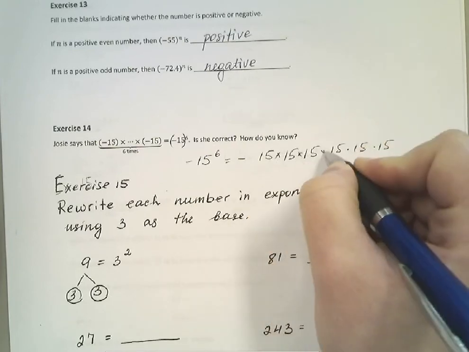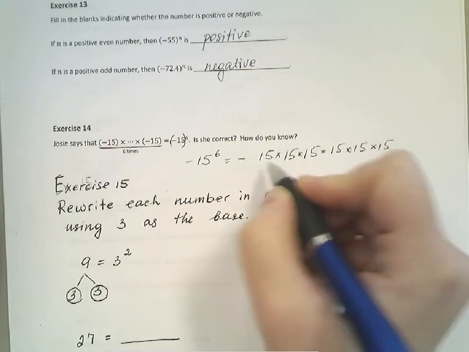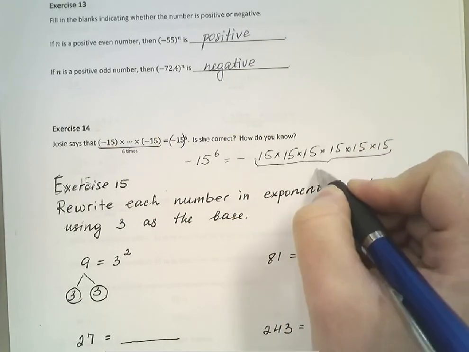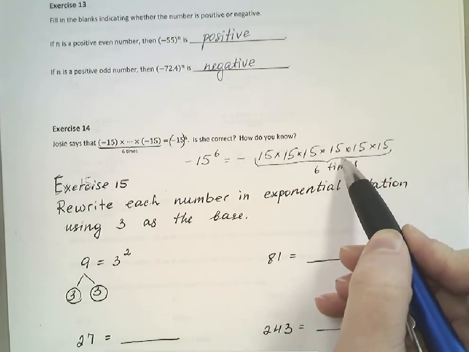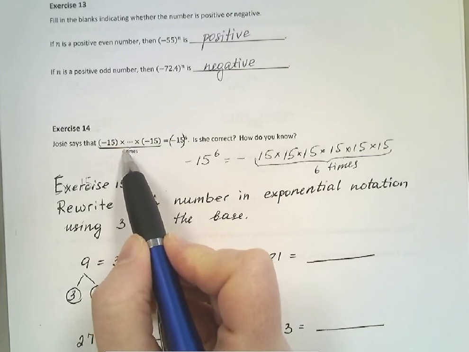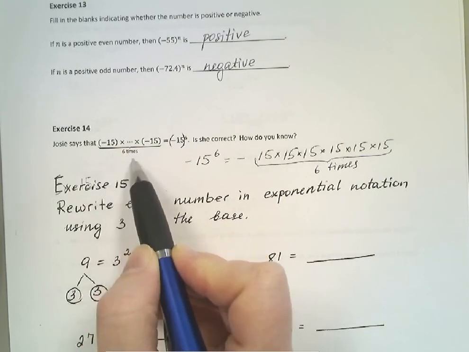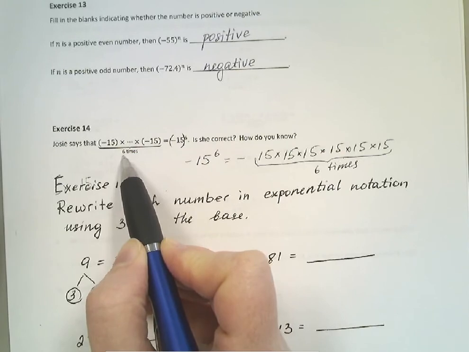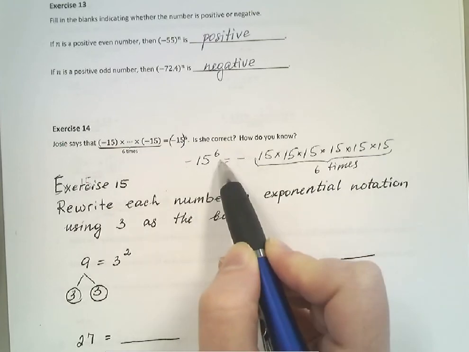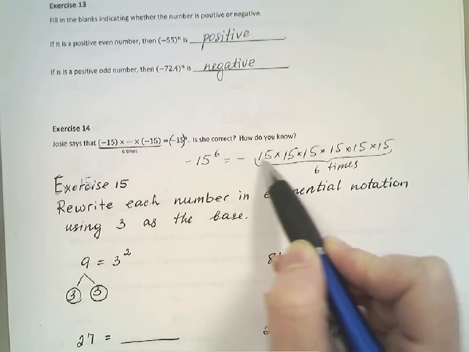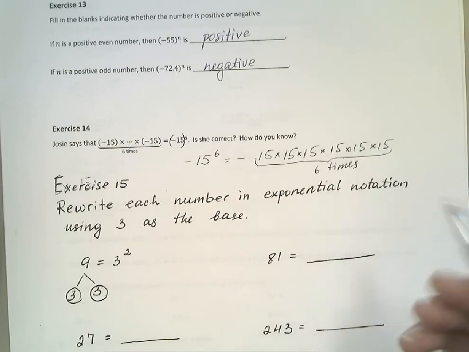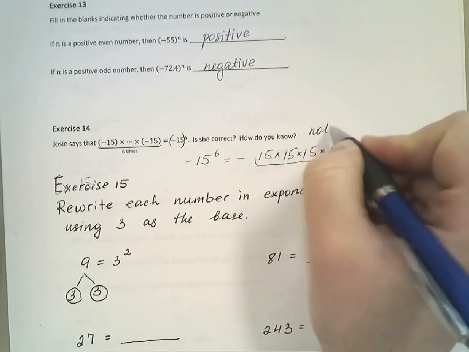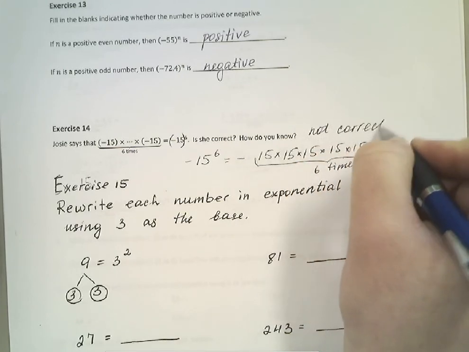Okay, that is what is multiplied by itself 6 times. This is a little bit different than what I have here. And also, if you take a look at it, because the exponent is an even number, it means I will have a positive answer, right? When I have it this way, negative 15 to the 6th is going to be the opposite of 15 to the 6th power. That means my answer is going to be negative. So she is not correct. And this is why.